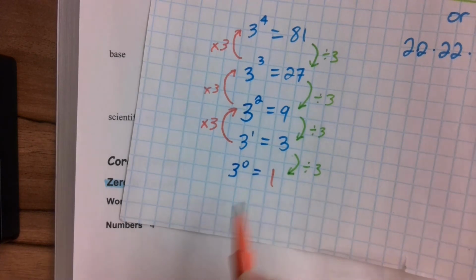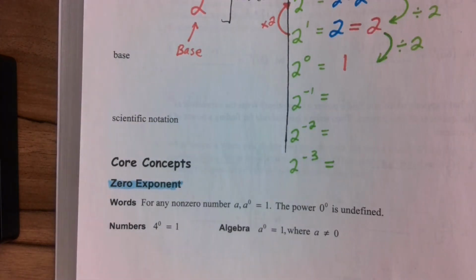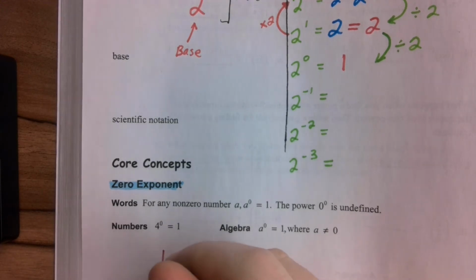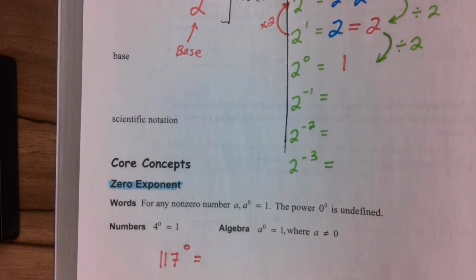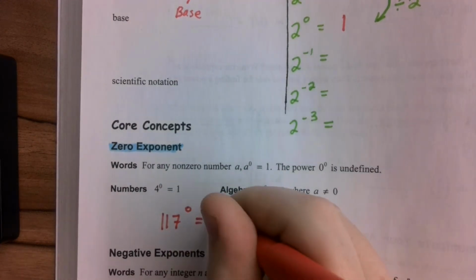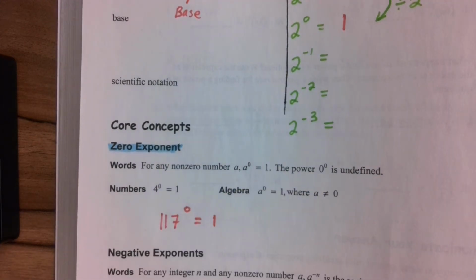Any number to the 0 power is 1. So, for instance, 117 to the 0 power. It's pretty easy to calculate. Since it's to the 0 power, we just say that it equals 1. This also works algebraically, though.